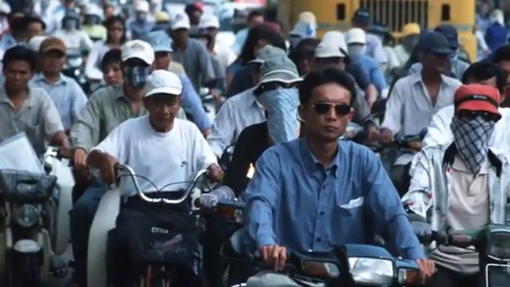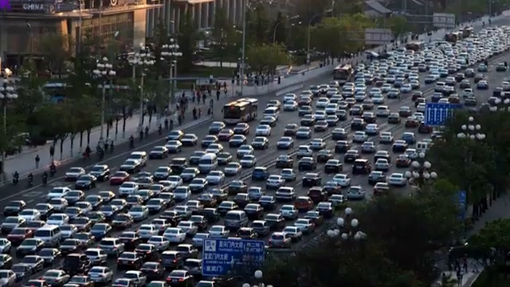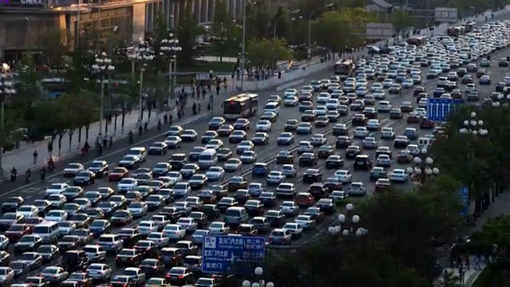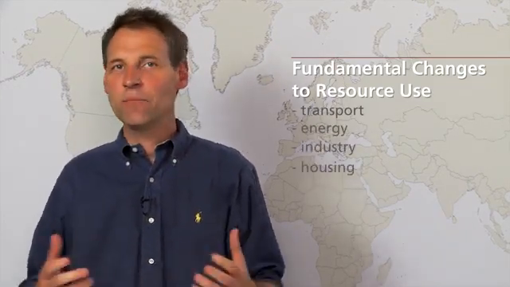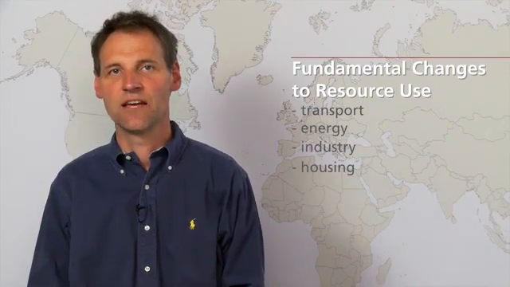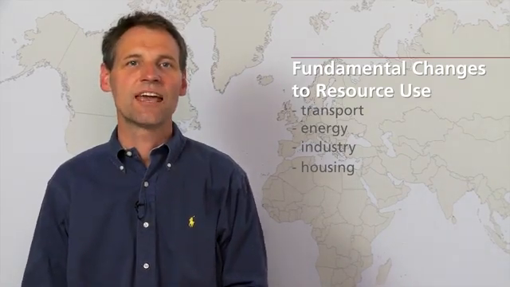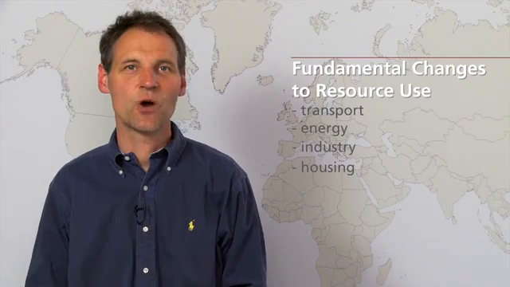To address the overwhelming challenges of air pollution, huge investments in new technologies will have to be made. But we also have to consider fundamental changes to our resource use and the way we plan transport, energy, industry, housing, and many other sectors of society. The question is, of course, if we are willing to make such changes to our societies to protect future generations.